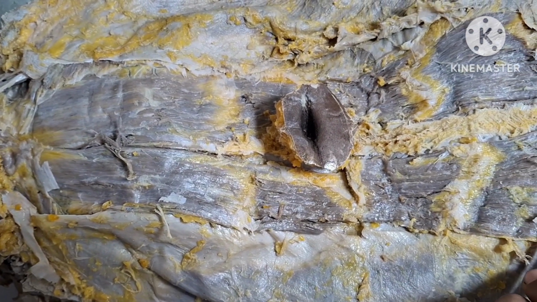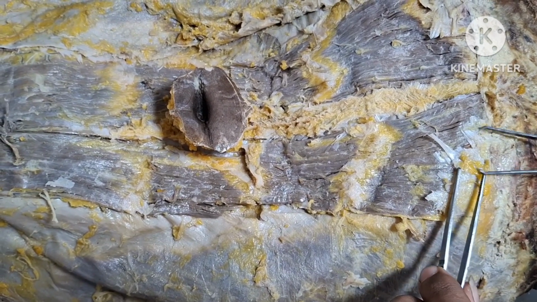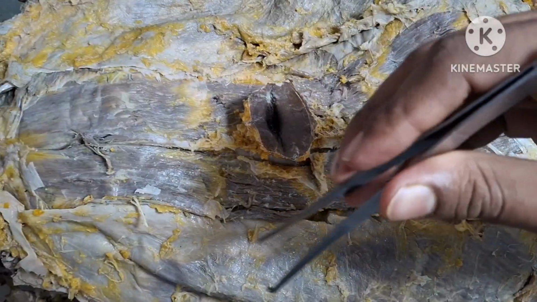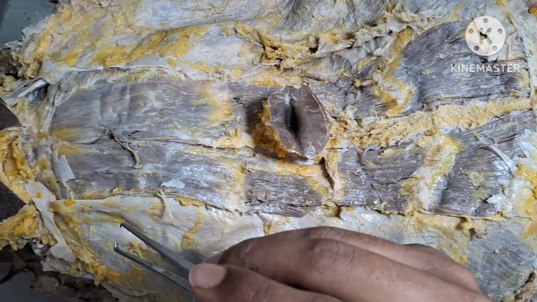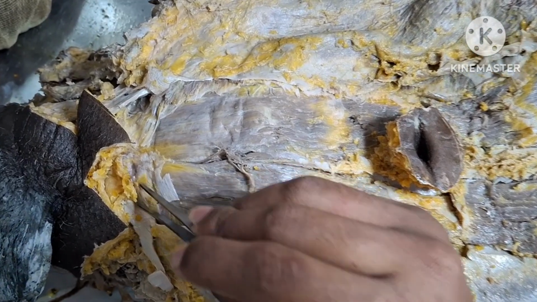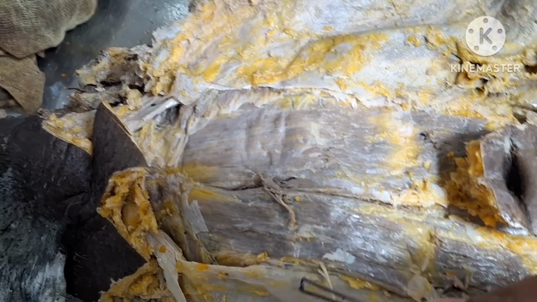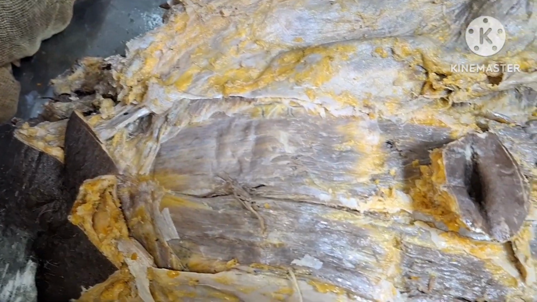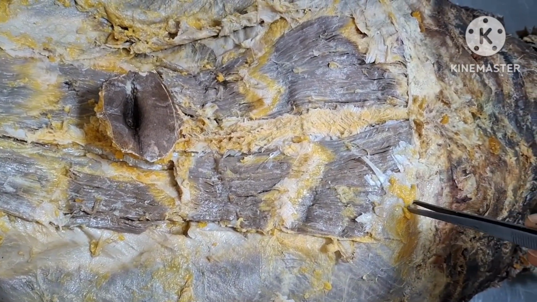The origin of the rectus abdominis muscle is the pubis, between the pubic tubercle and the symphysis. Here is the pubic tubercle and the symphysis. There are two heads for the rectus abdominis muscle at the origin, and the insertion is the sternum here and the xiphoid process, and the fifth and seventh costal cartilages.